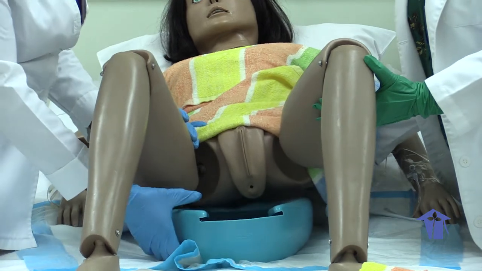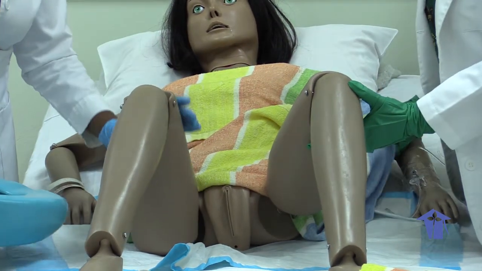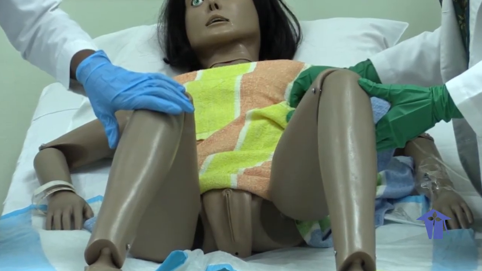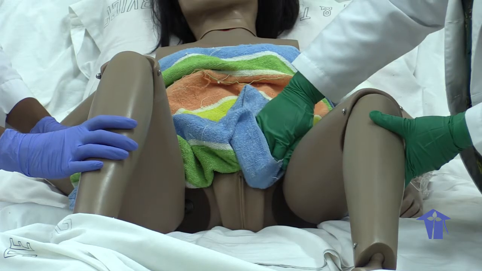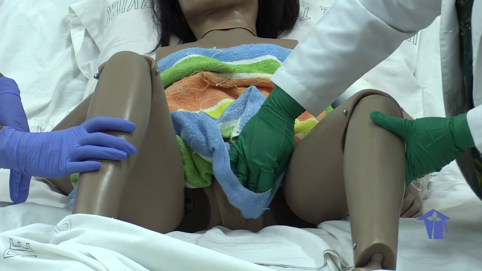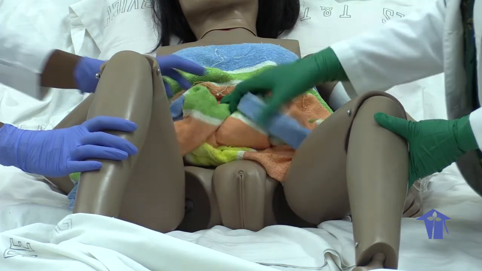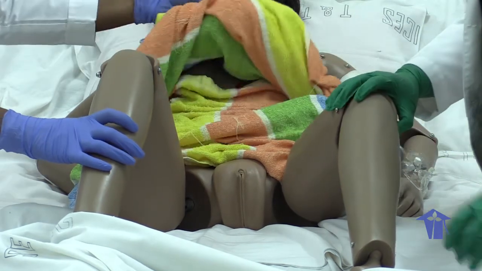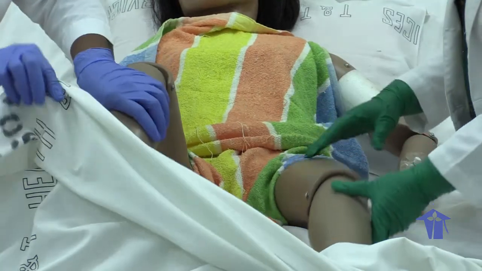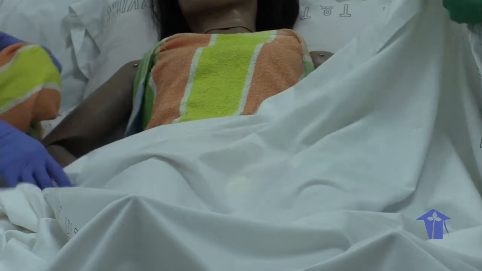Once cleaned, the bedpan can be removed and the patient can be repositioned in bed to continue with the bed bath. Once the bedpan has been removed and the patient repositioned, you can pat dry the perineal area. The patient can now be repositioned to continue with the bed bathing procedure.